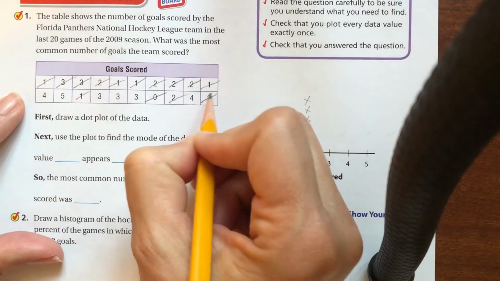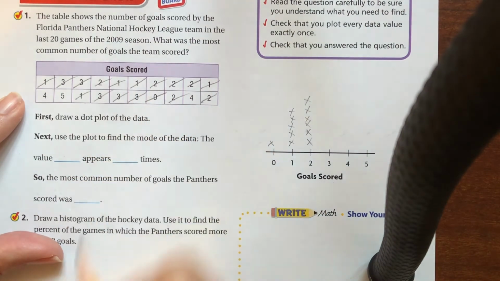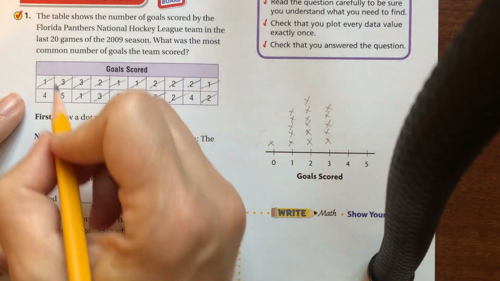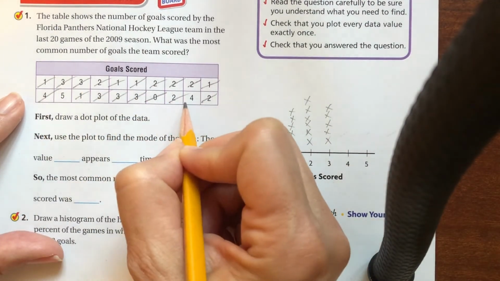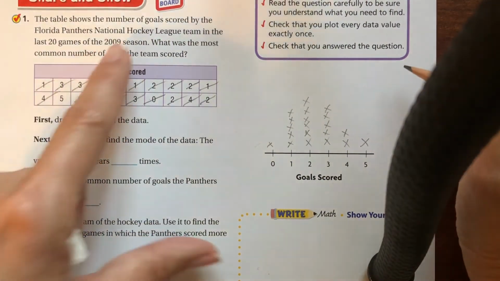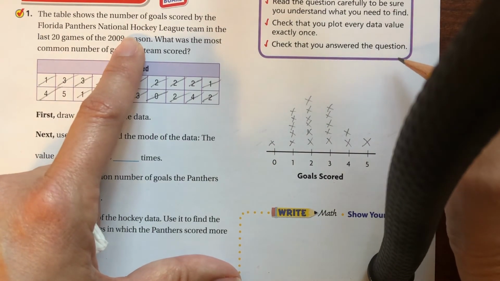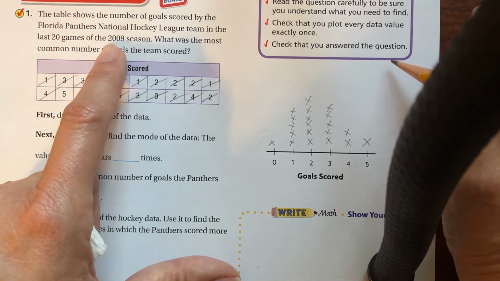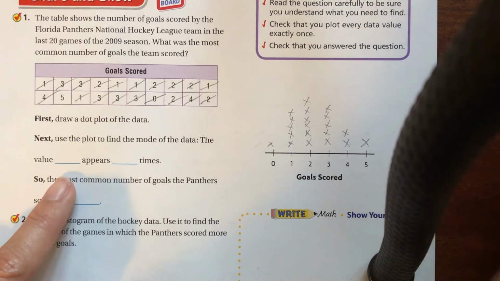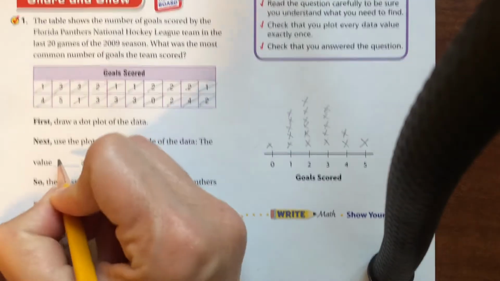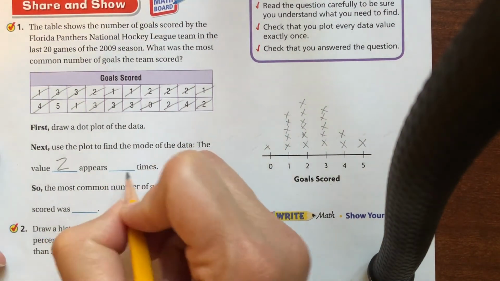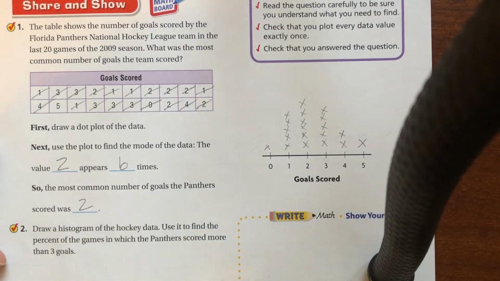3s, we have 1, 2, 3, 4, 5. 4s, we have 1, 2, 3, and 5s, we have 1. Okay, the table shows the number of goals scored by the Florida Panthers National Hockey League team in the last 20 games. What's the most common number? Use the dot plot. The value 2 appears the most times, 6 times. So the most common value for the Panthers was a 2.